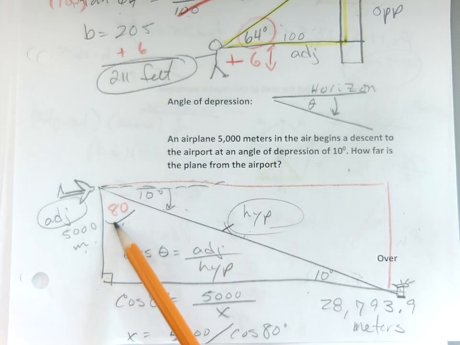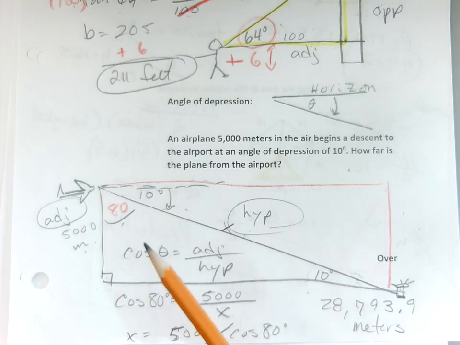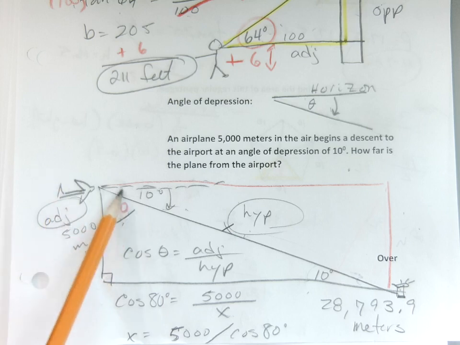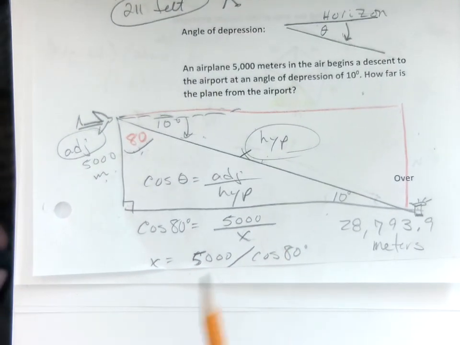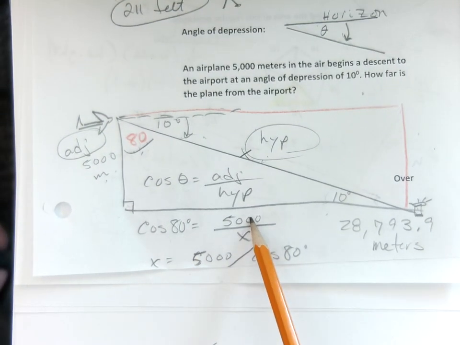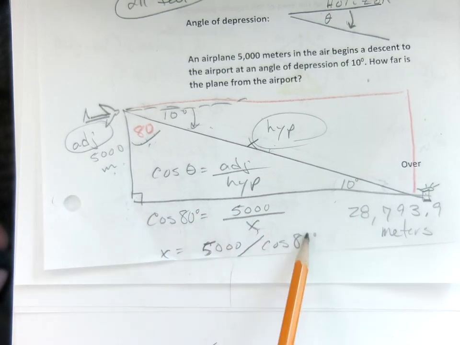Some kids wanted to use this angle, the 80 degrees. I wanted to show them that's not the angle of depression. So we decided to use the angle 80. 10 plus 80 is 90. So we went cosine because we know the adjacent is 5,000. We want to find the hypotenuse. So cosine of 80 is equal to 5,000 over x, which is the hypotenuse. I traded places, multiplied by the x, divided by cosine of 80.